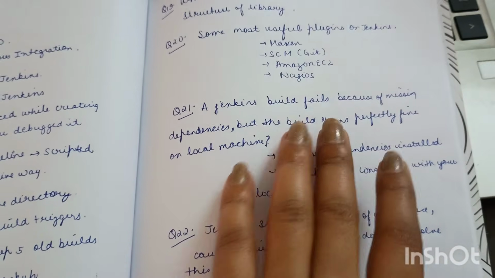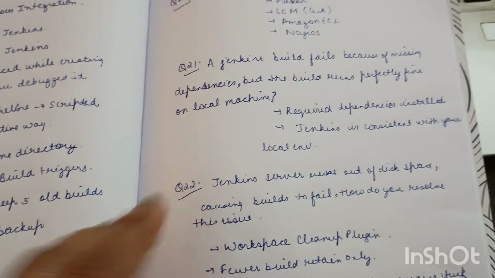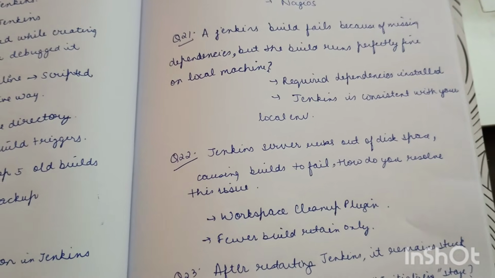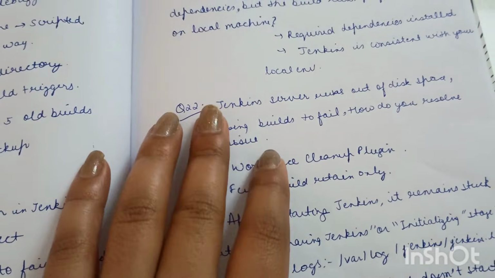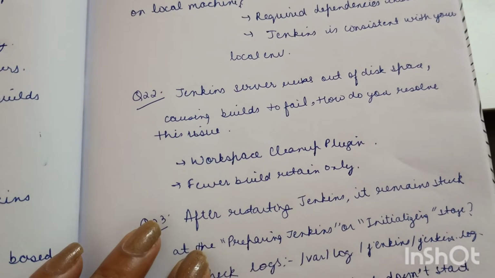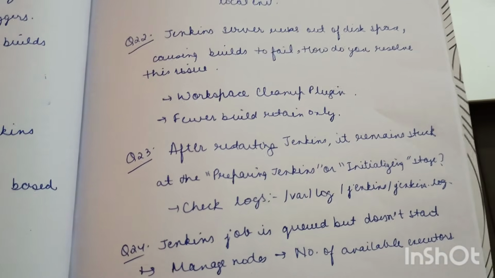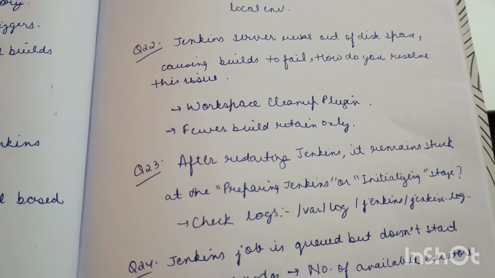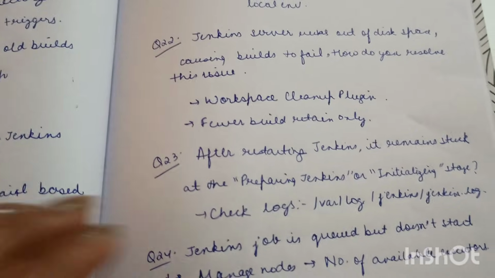A Jenkins build failed because of missing dependencies, but the build runs perfectly fine on the local machine. We have to check that the required dependencies are installed and that Jenkins is consistent with our local environment. Another question: the Jenkins server runs out of disk space, causing builds to fail. How do you resolve this issue? We have to configure it so that only fewer build artifacts are retained, or we can use a plugin for that, the workspace cleanup plugin.